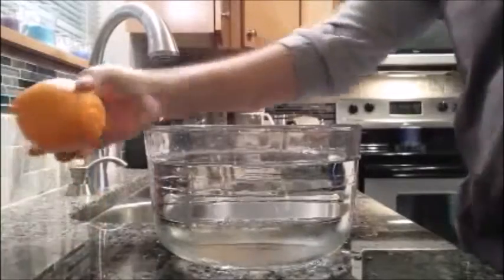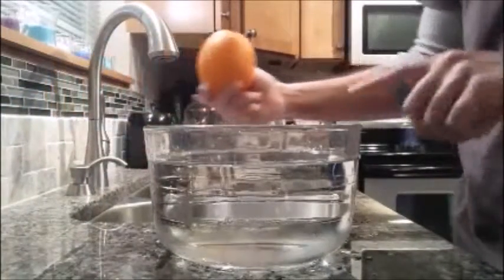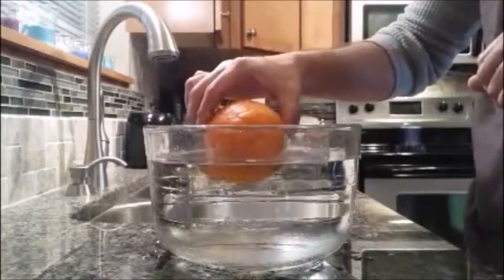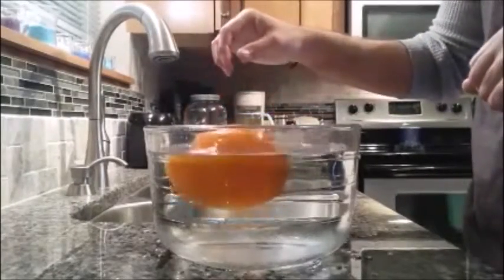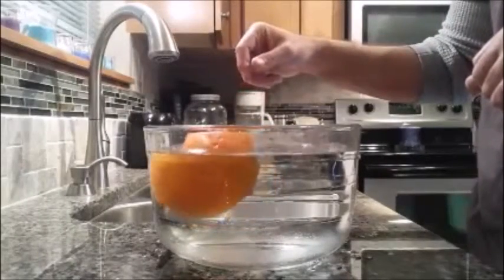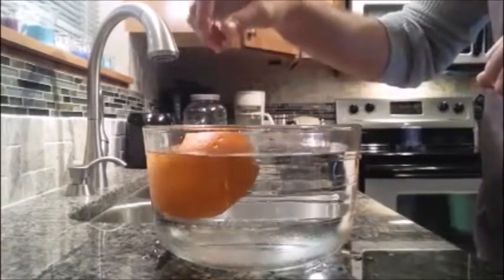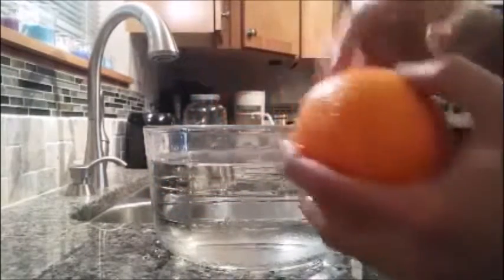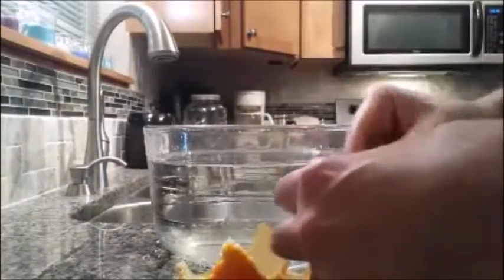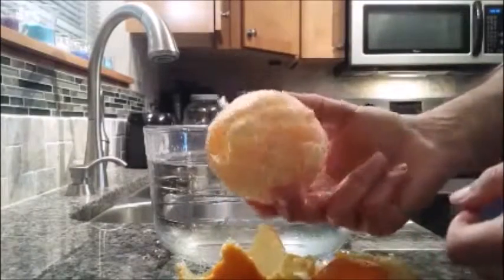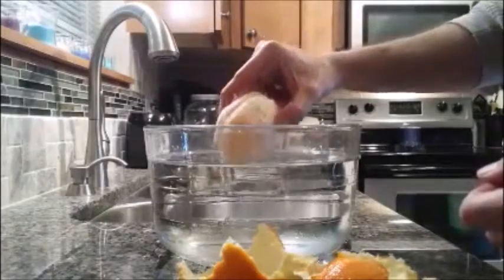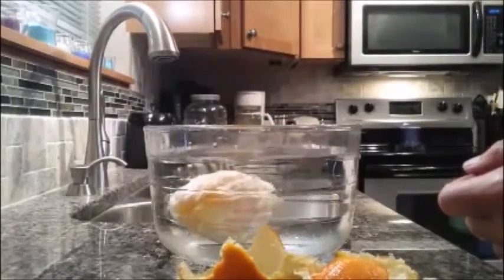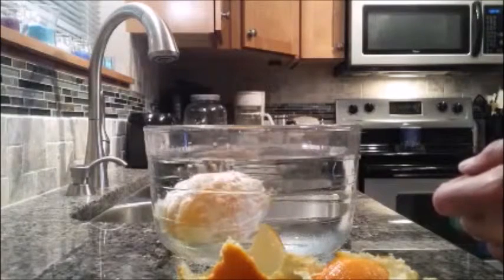In this video, we're going to take this orange and put it in this bowl full of water and see what happens. As you can see, the orange floats. Now let's remove the rind. Put the orange back in the water and see what happens. The orange sinks.